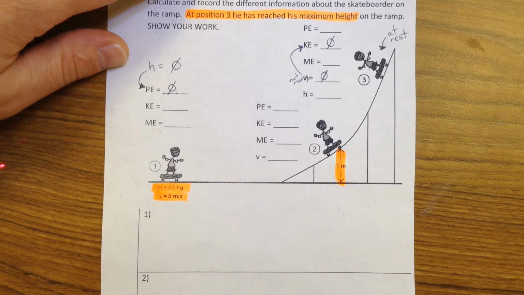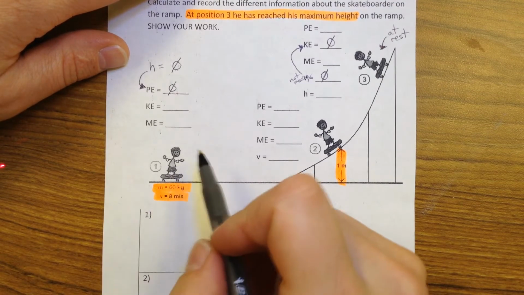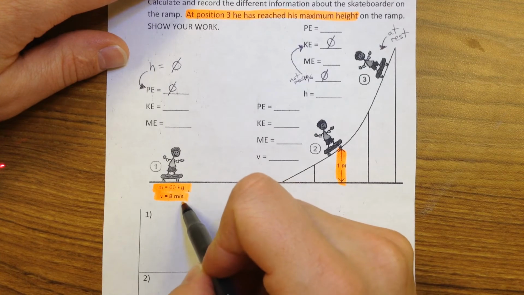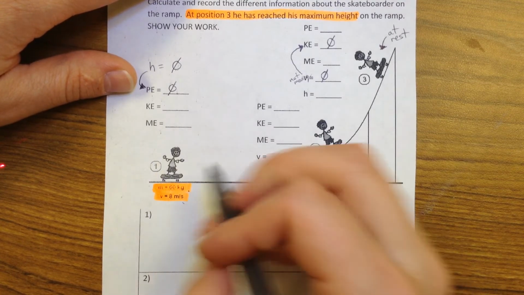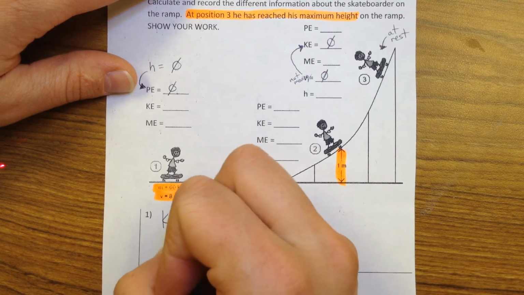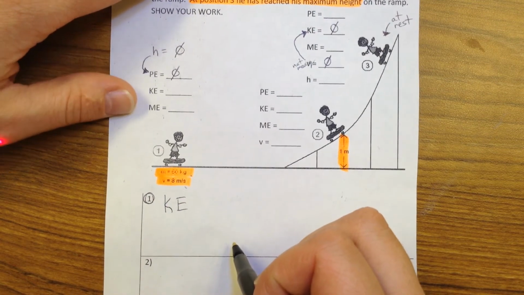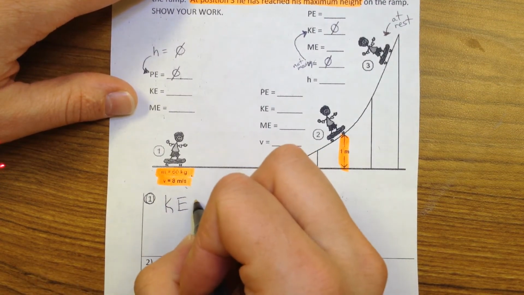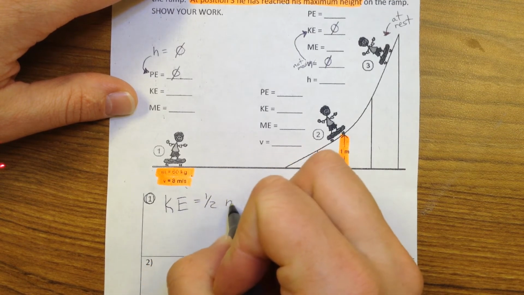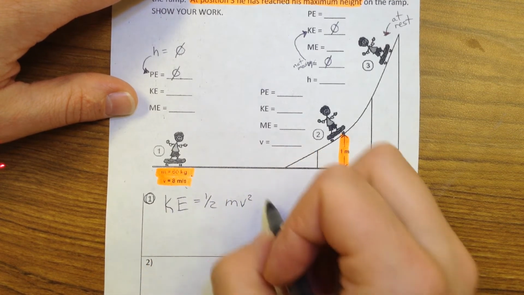Now, what can we calculate given the necessary information? At position 1, we know his mass and we know his velocity. With mass and velocity, we can calculate kinetic energy. So here at position 1 down below, show your work. Kinetic energy is equal to 1/2 the mass times velocity squared.